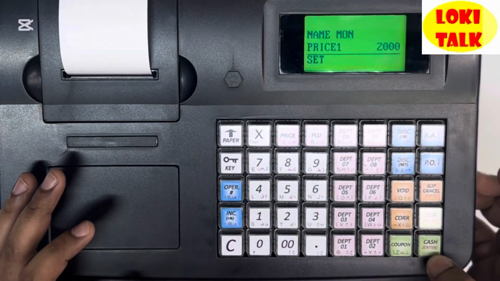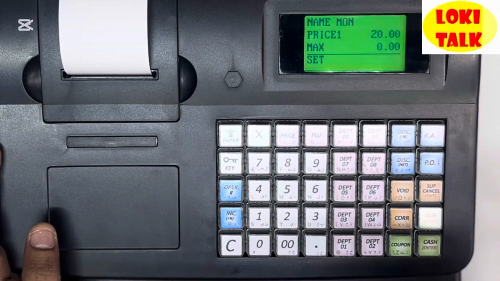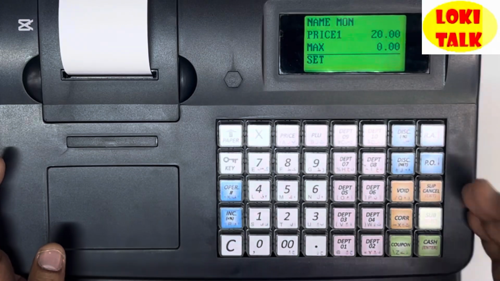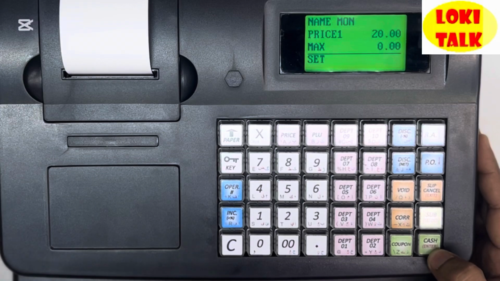Okay, then click on enter. You can see maximum amount. If you want to put a max amount, like maximum 40 dirhams you can sell, or something like that, you can put it. If you don't want to put it, just leave it.